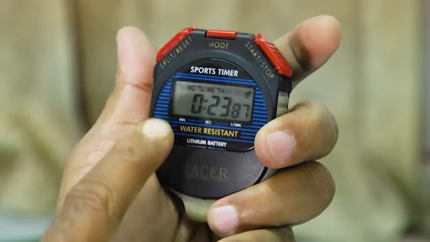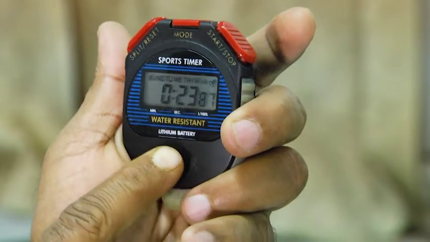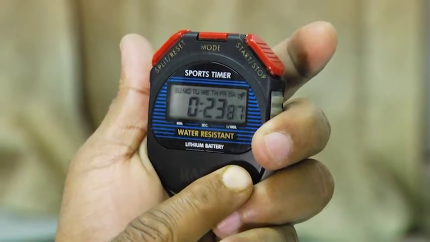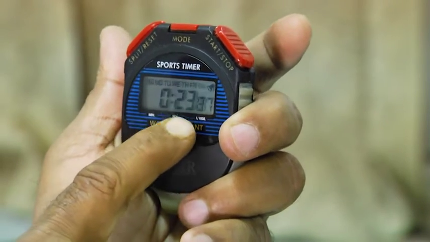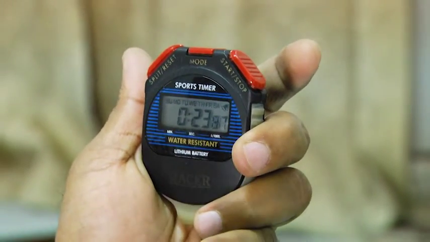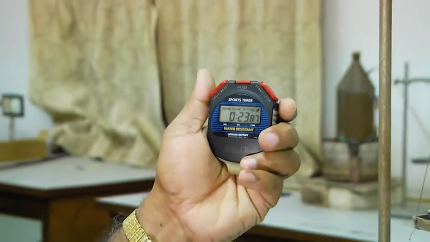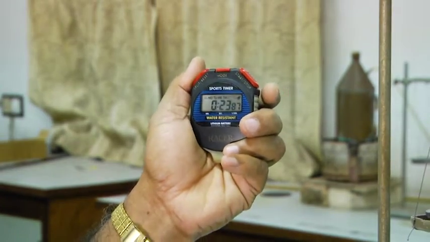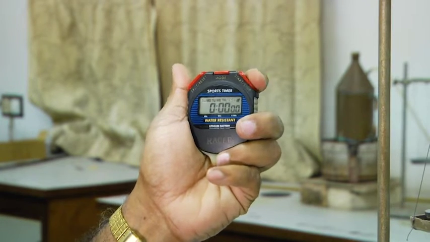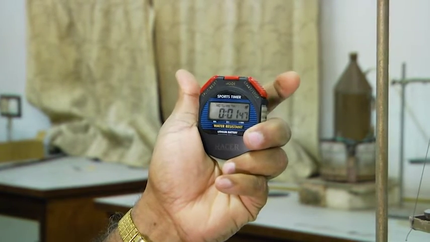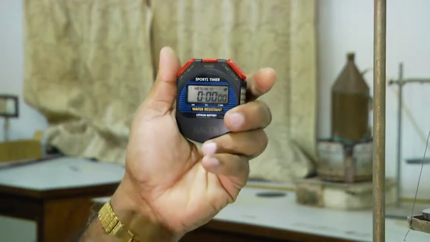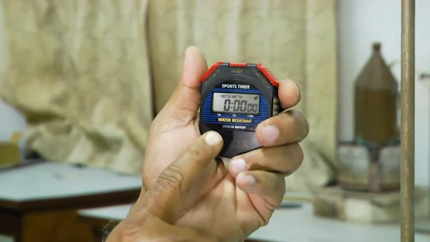Then I can read the reading. It is 23 seconds and some other 87, which is a fraction of a second, so we will ignore it. This is the reset button, I can reset it. Then start, stop, reset. So, this we will use to measure the time period.